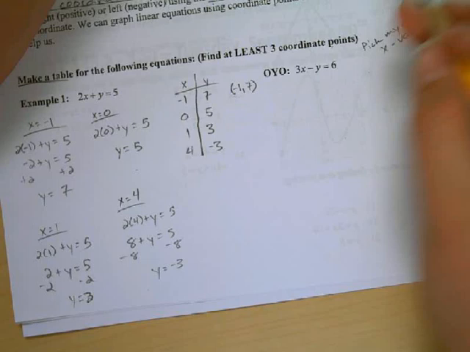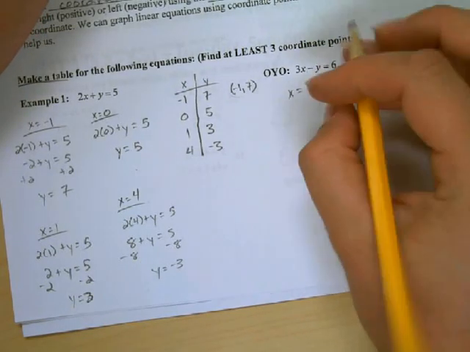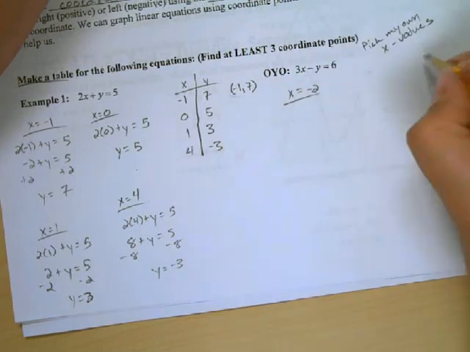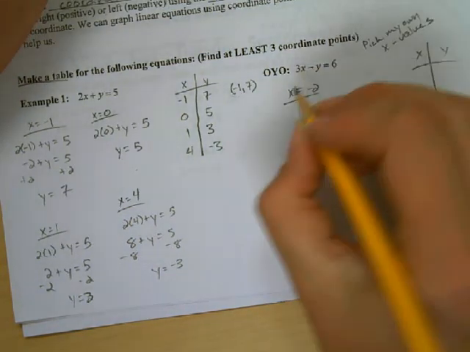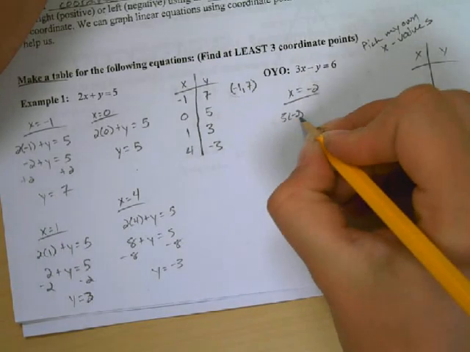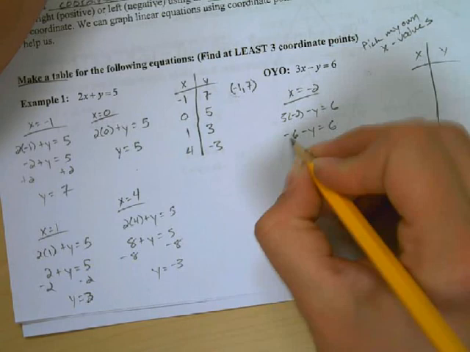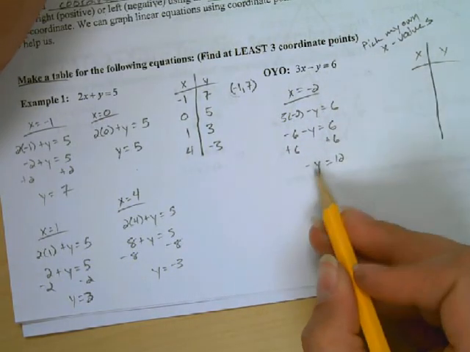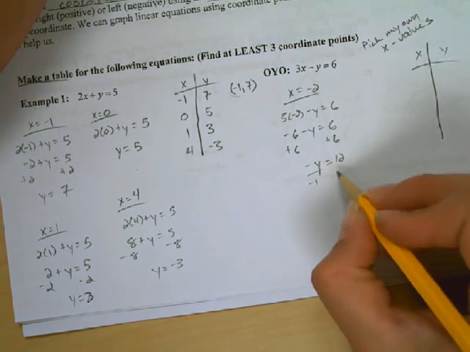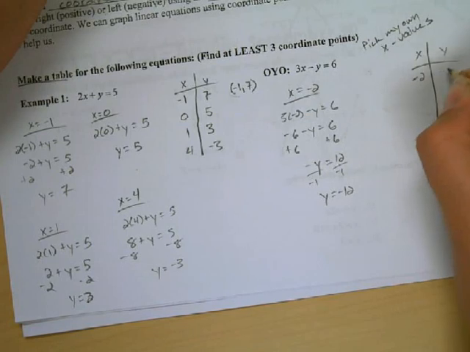Here we go. So I'm going to do x's. I'll choose different numbers this time. I'll go -2. I like to throw some negatives and some positives in there just to see what they're doing when it's negative. So 3 times -2 minus y is 6. So -6 minus y is 6. Add the 6 over. -y is equal to 12. Remember, don't leave that negative y. If you divide by -1, that would make y equal to -12. So when x is -2, y is -12.